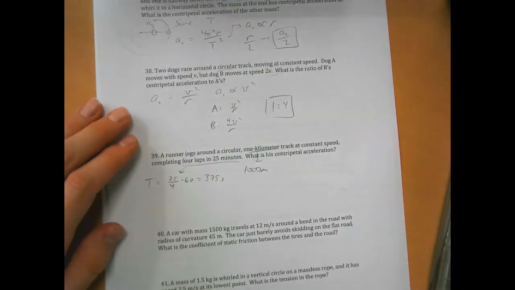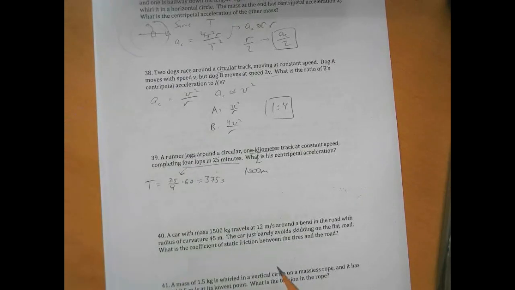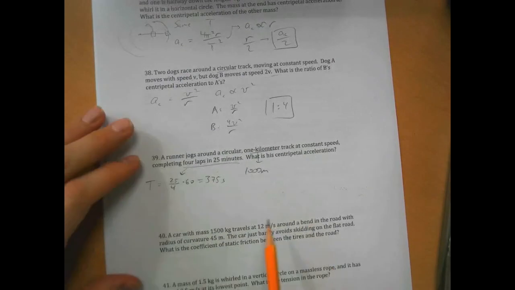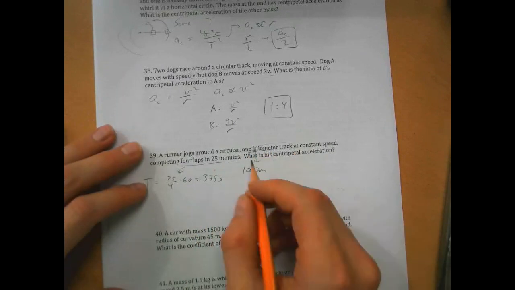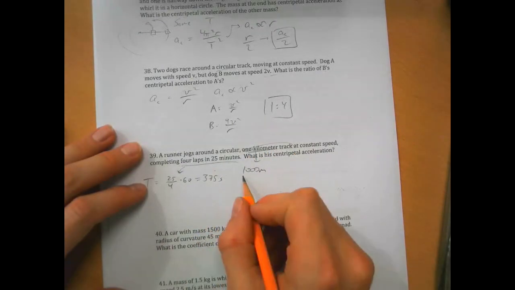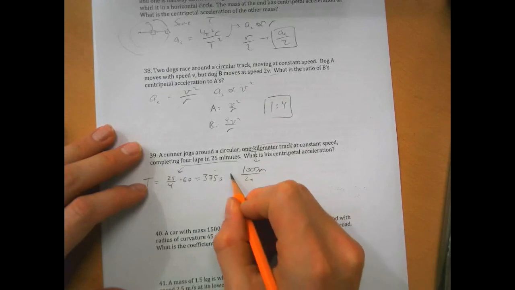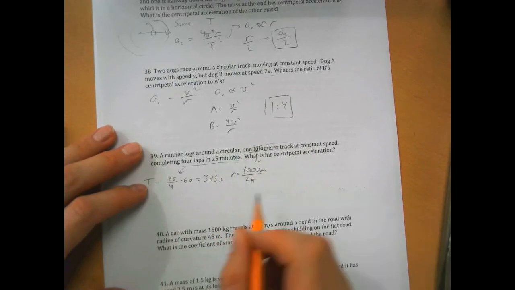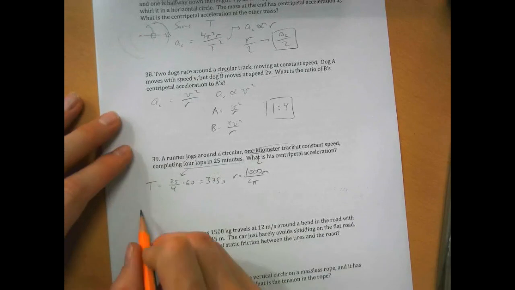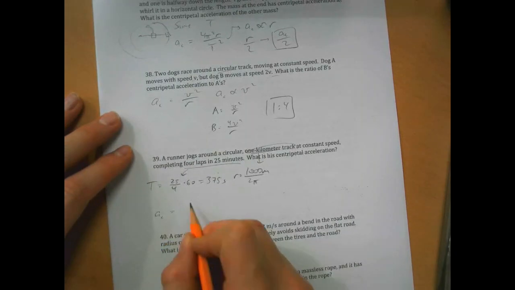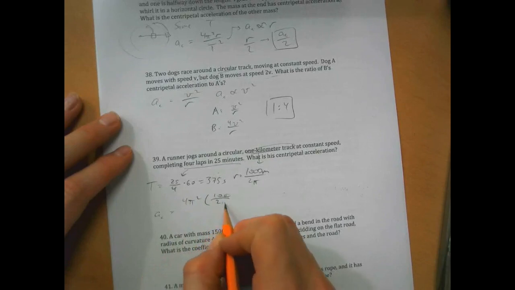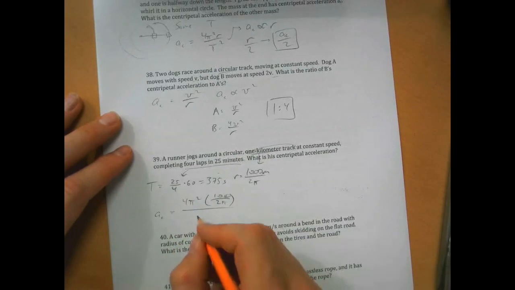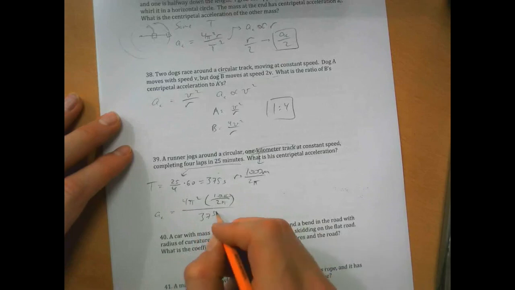So we've got a period of 375 seconds. The track is 1 kilometer long, so our radius is going to be 1,000 over 2 pi. And then we can calculate our centripetal acceleration as 4 pi squared r over period squared.